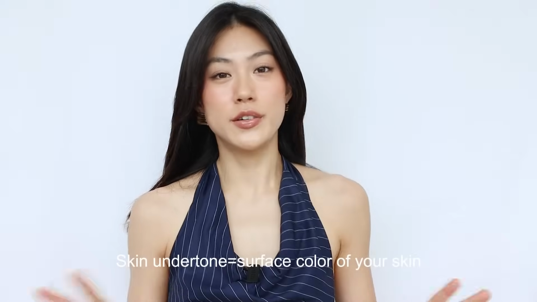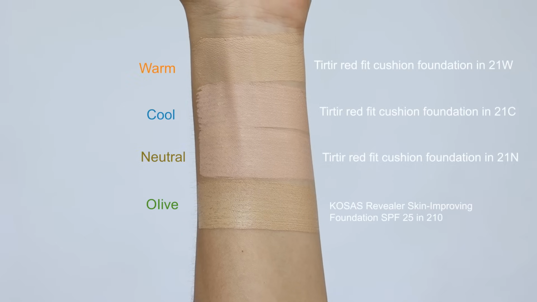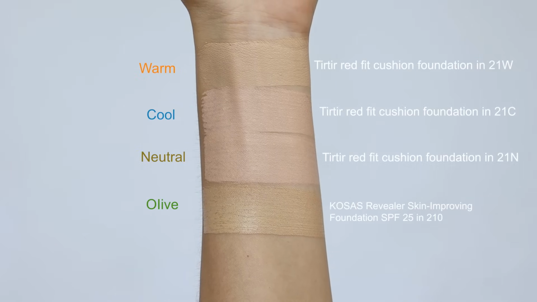So first things first, what is skin undertone? Skin undertone is a hue beneath the surface color of your skin, which never changes even when you get tan. In the beauty market, there are typically 3 undertones: warm, cool, and neutral. Knowing your undertone is very important, especially when buying new foundation or concealer, because the same shade with different undertones can look completely different, even if they have the same brightness.